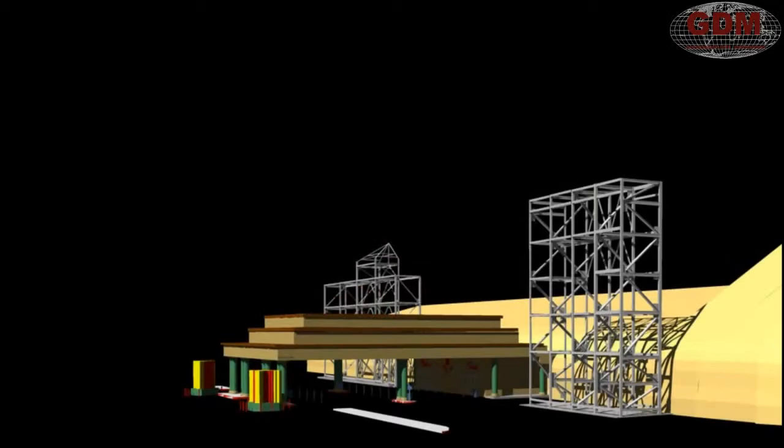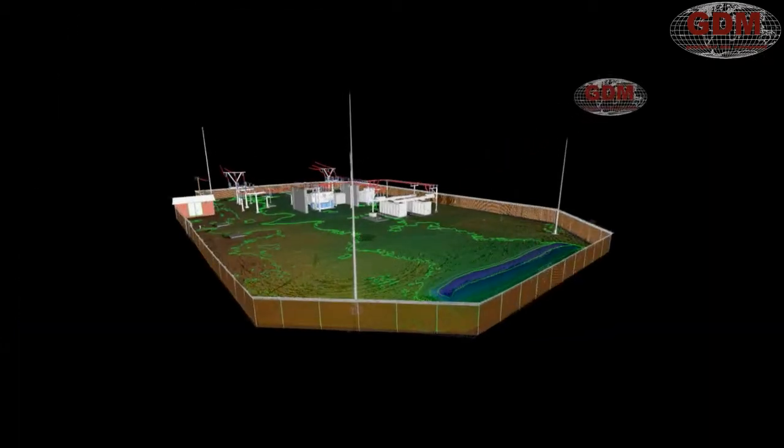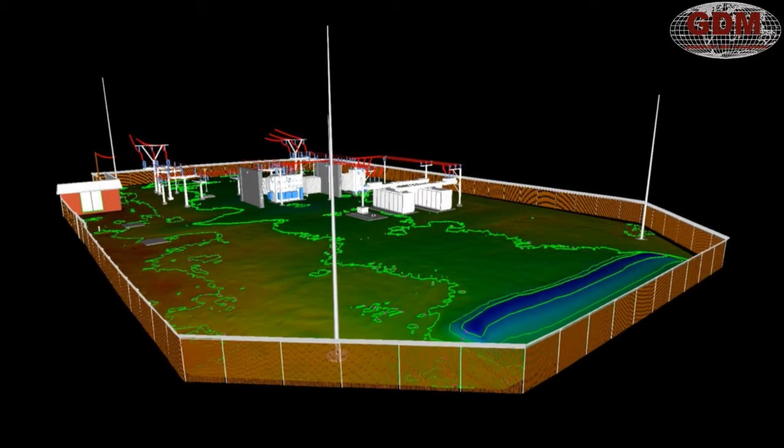In this episode, we discuss some emerging and non-traditional uses for your 3D models. The concept is simple. The more uses that you can find for your model, the higher the return on your investment in laser scanning and model creation.